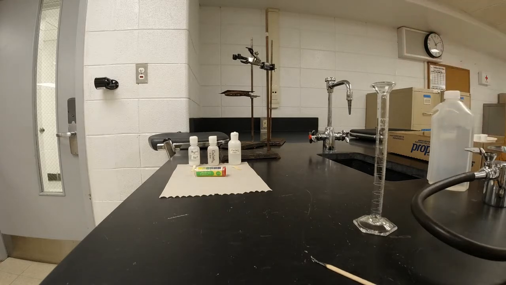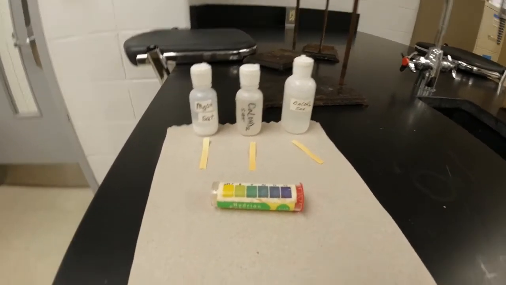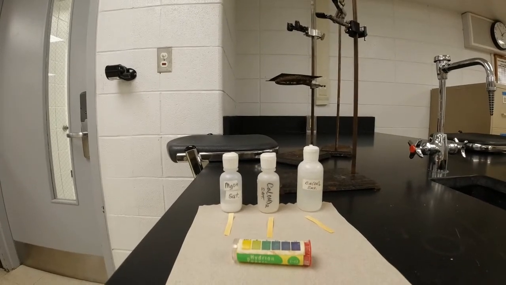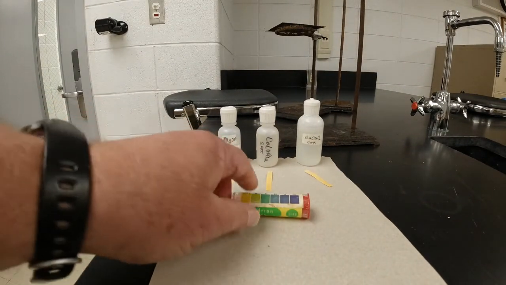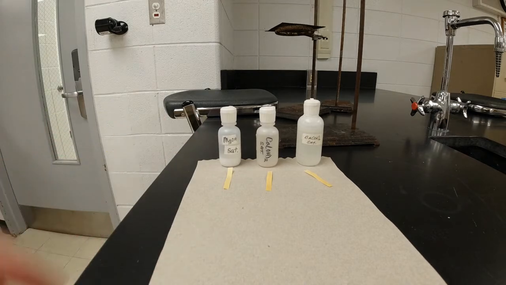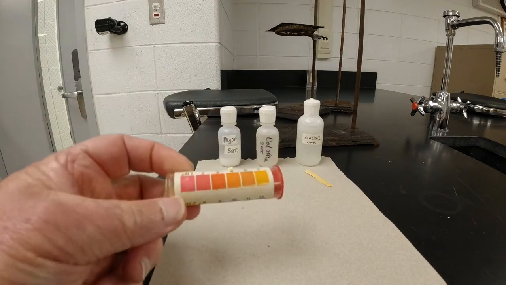I'm going to shut off my Bunsen burner because I don't need that anymore. And what I have here, you guys, is pH paper. Okay, let me set this down and arrange this thing. I have some pH paper, all right? And pH paper is a colored piece of paper. I have 3 strips of them there. When I put chemicals on it, I can tell the pH.